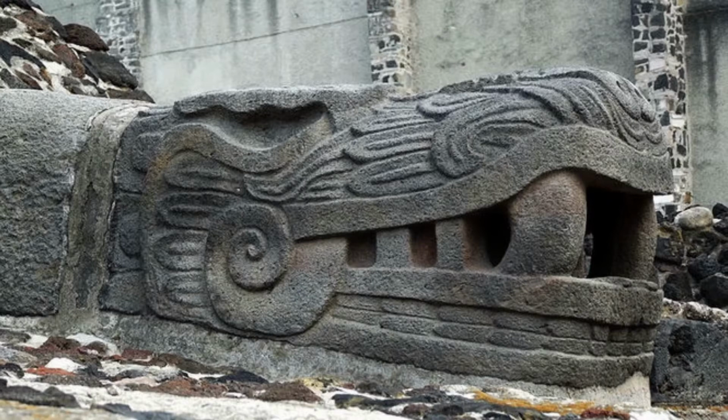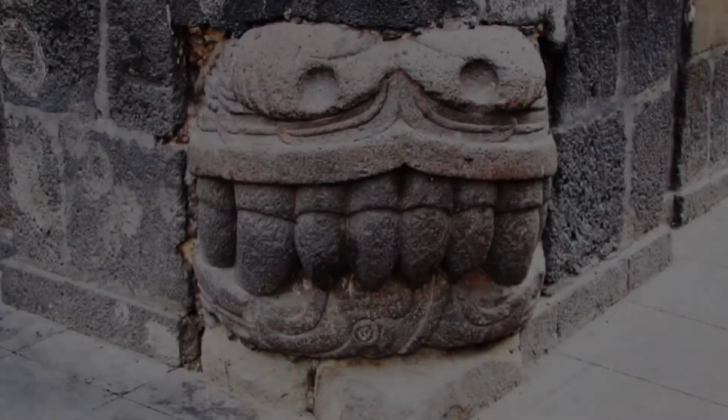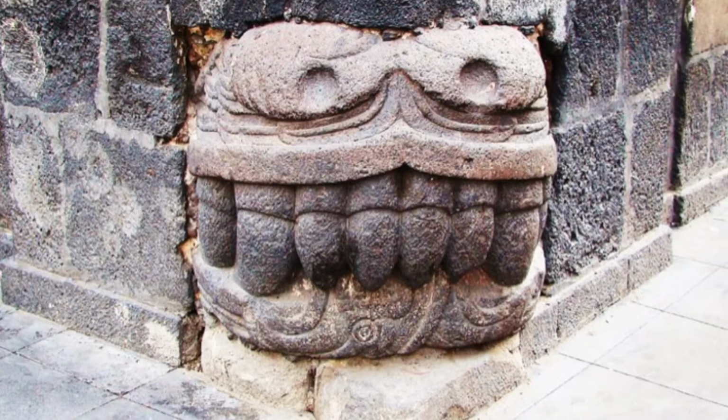The sculpture represents a feathered serpent. Plumes can be seen from above and below. The figure's mouth itself is filled with fanged teeth. Like many large Aztec sculptures, this one would have been carved from a single block of basalt stone.